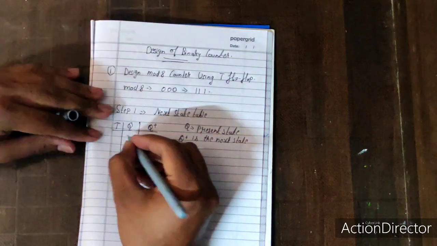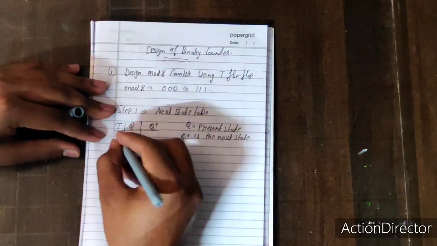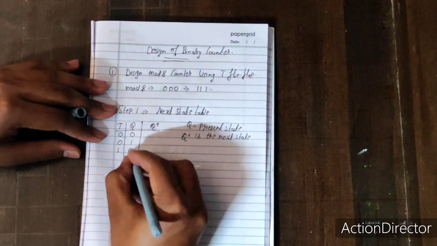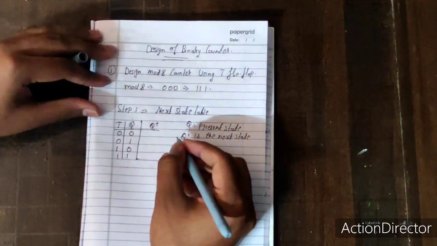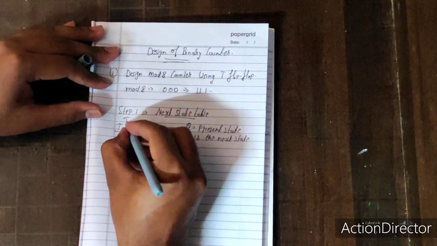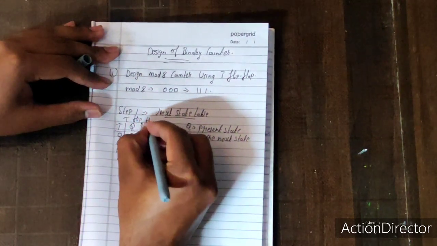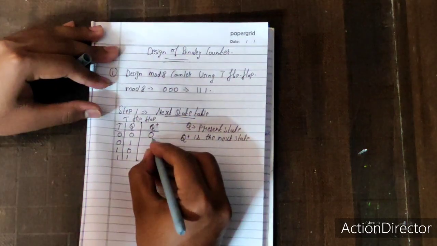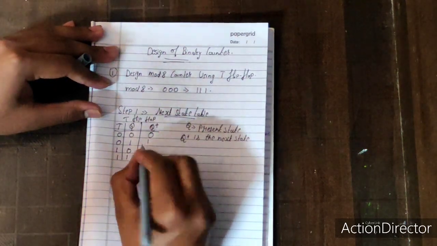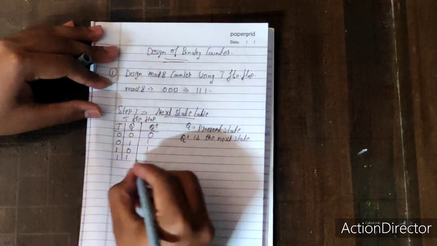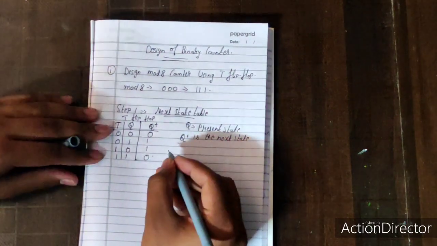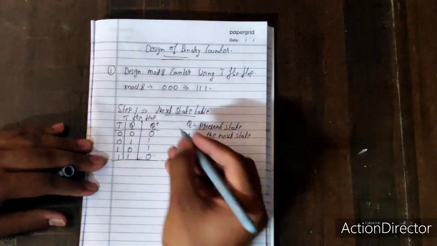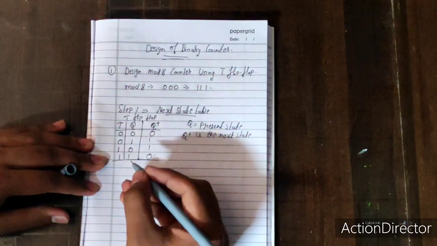Now, for the inputs, we are going to draw all the 4 combinations starting from 0, 0, 0, 1, 1, 0, and 1, 1. The truth table for the next state of the T flip-flop is: for 0, 0, we have 0. For 0, 1, we have 1. For 1, 0, we have 1. And for 1, 1, we get 0. So we have drawn our first table, the next state table, which is step 1.